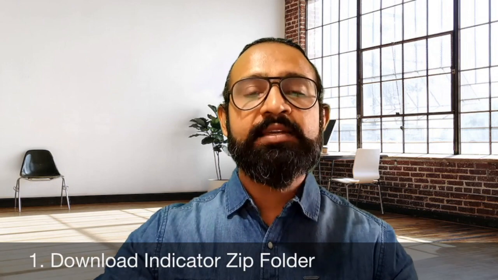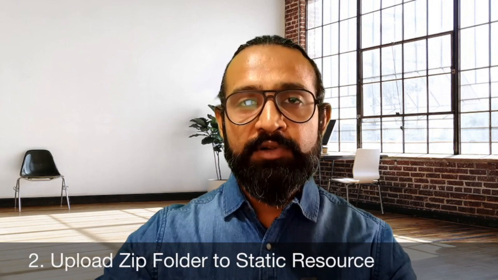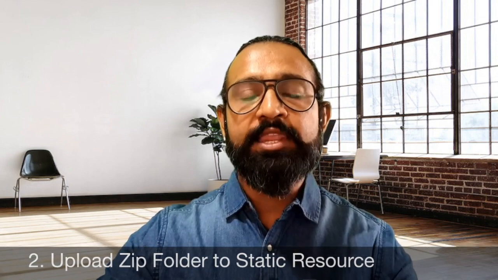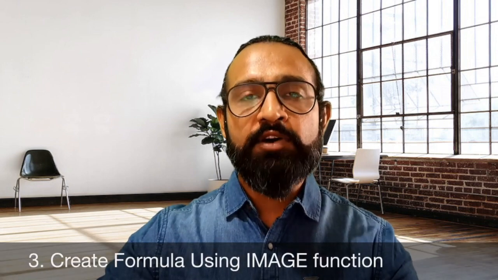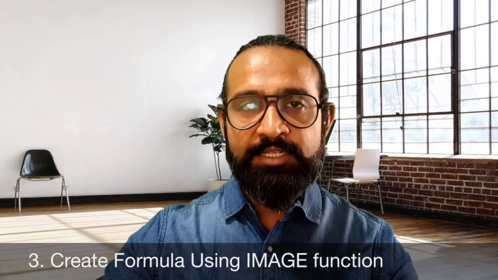We need to follow three steps to build this indicator in Salesforce. One, download the indicator zip folder. Don't worry, I'm going to give the link in the description below. Two, upload that zip folder as a static resource in your Salesforce org. And three, create a formula using the static resource and the image function. We are going to build this formula on the opportunity object.